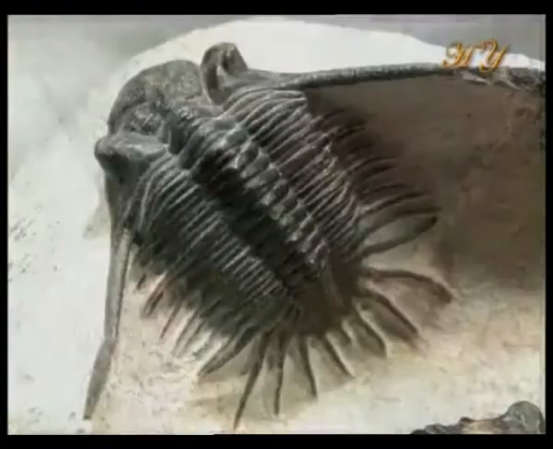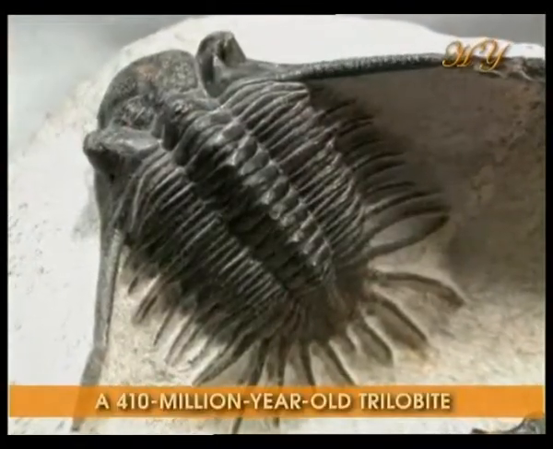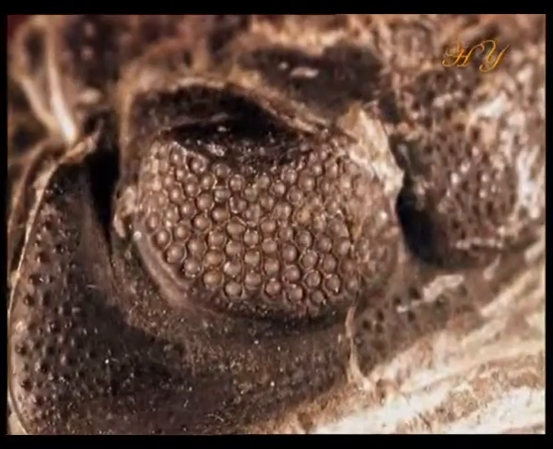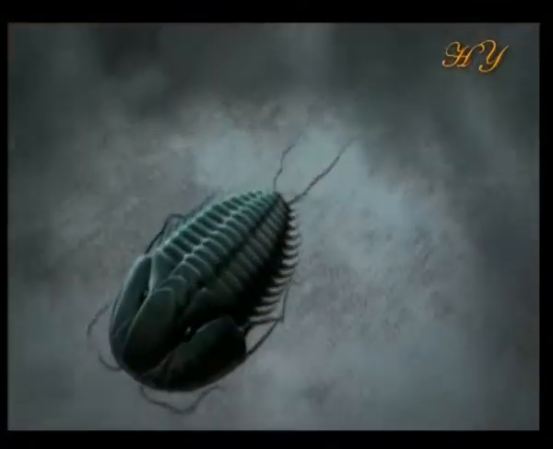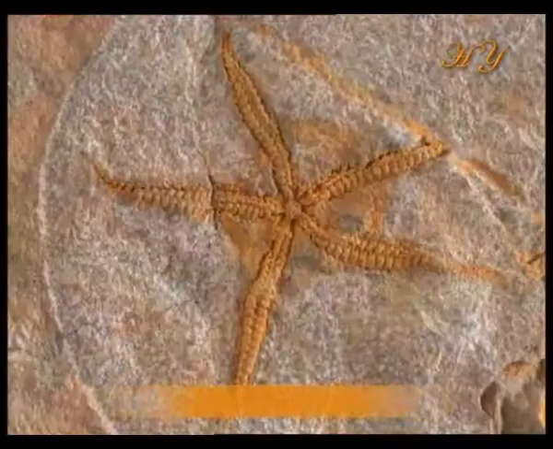Fossils in strata in the Cambrian period, dating back some 600 million years, once again prove that highly complex living species appeared suddenly on Earth without any ancestors. In other words, they were created.